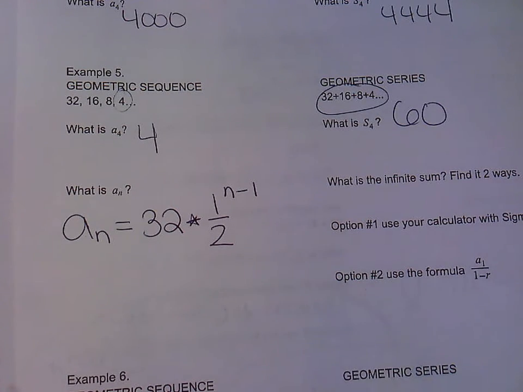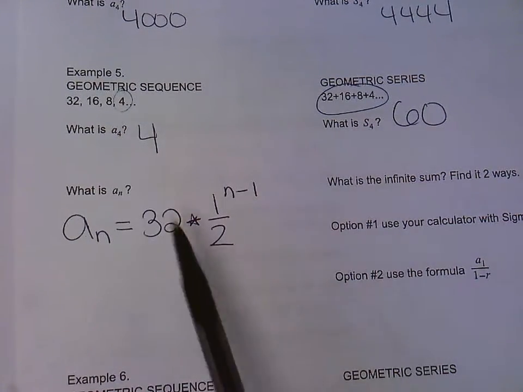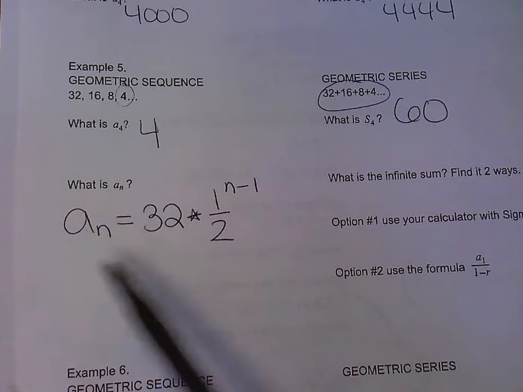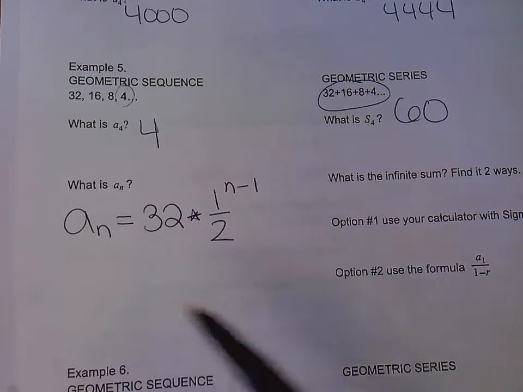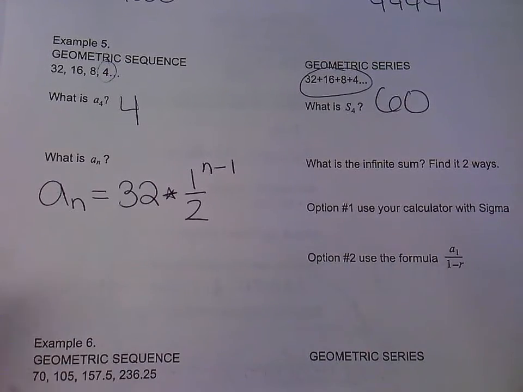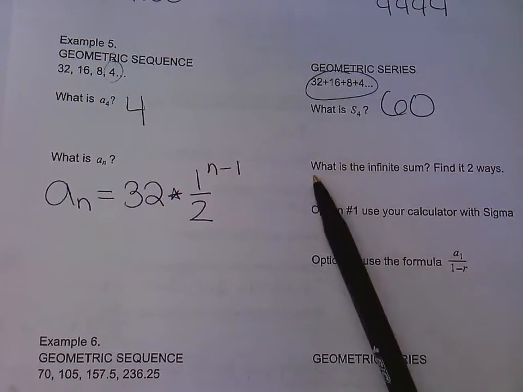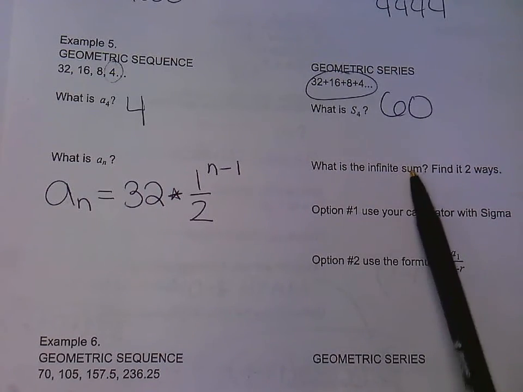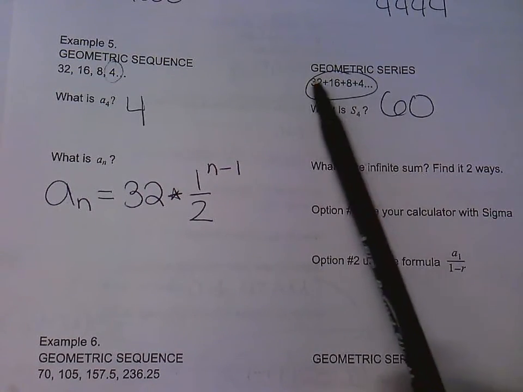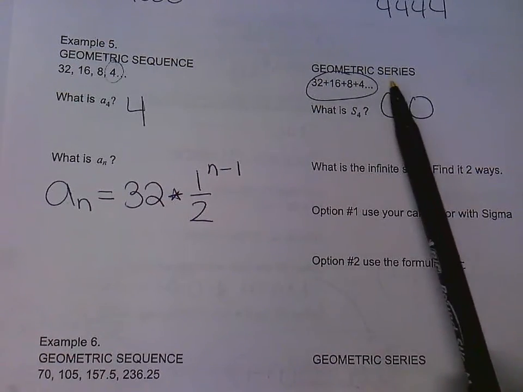So there's a lot of information packed into this. Just reading the notation is one step. Being able to generate a formula is kind of the second tier. And then kind of the third tier, the pre-calculus tier, is finding sums. So what is the infinite sum of this series? And why can I find it? So why am I allowed to add together all of these terms forever?